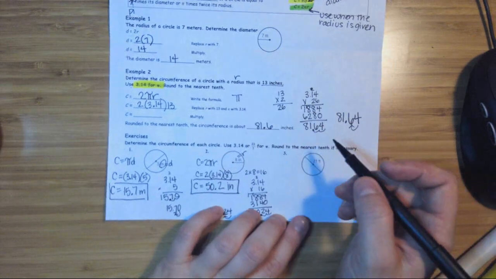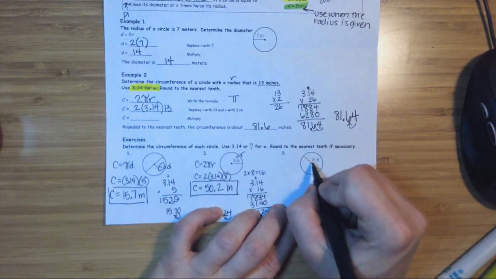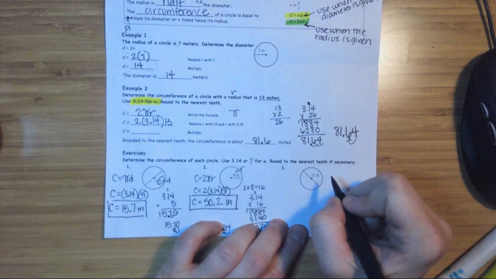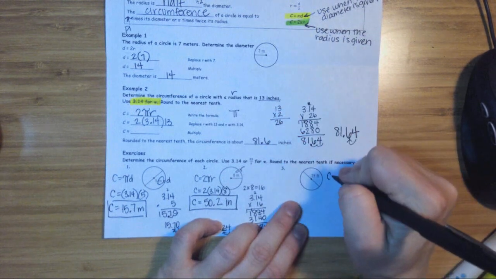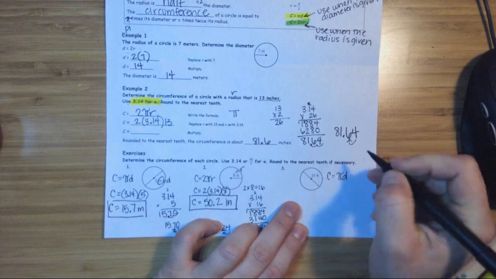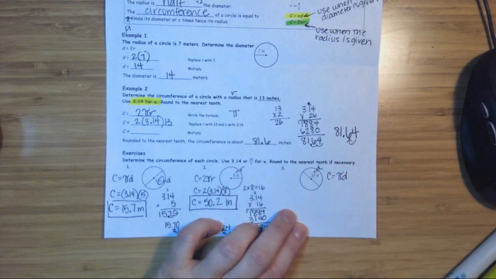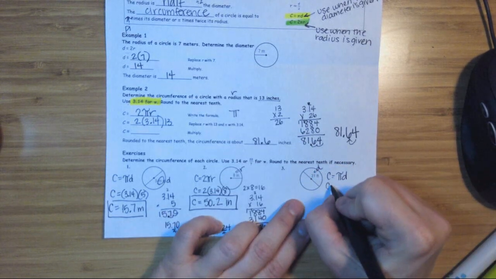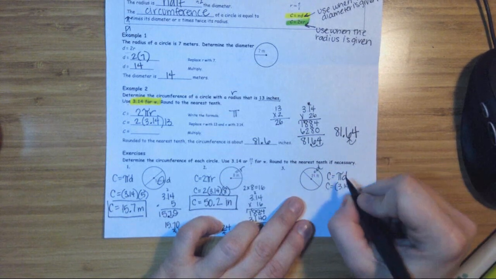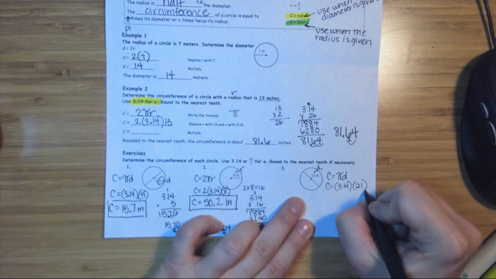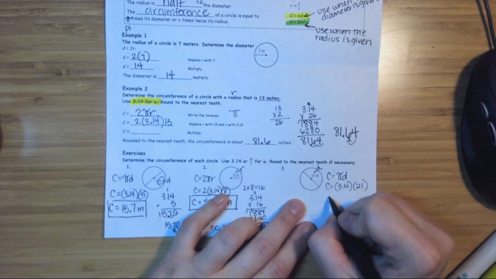Number 3. This circle gives me the diameter, the distance all the way across. So I'm going to use this formula. C equals pi d. 21 is the diameter. I'm going to plug in what I know. For pi, we use 3.14. And for d, we're using 21. So I'm going to be doing 3.14 times 21.